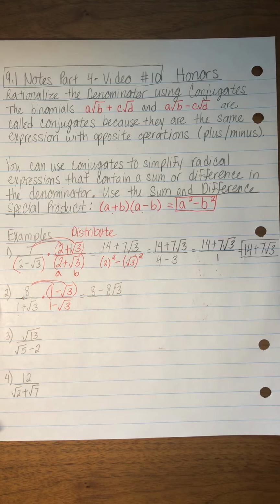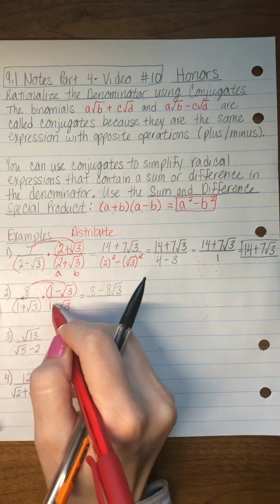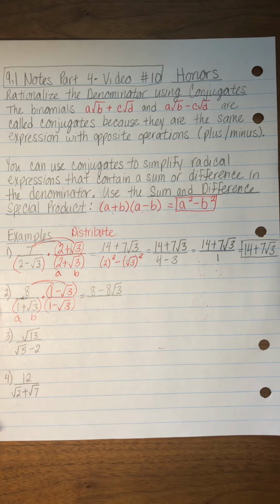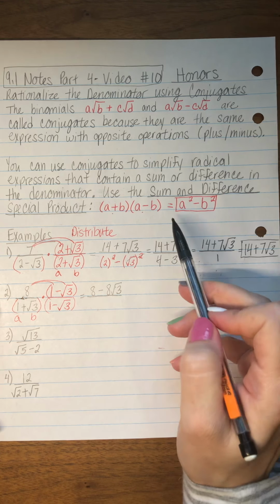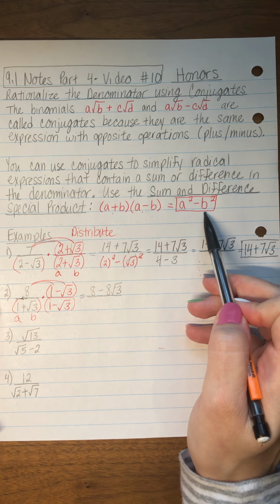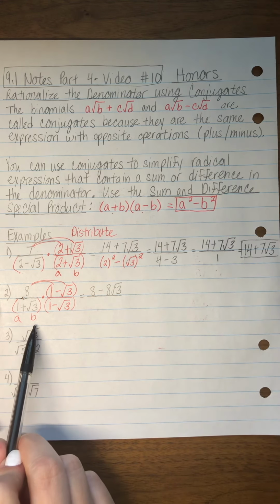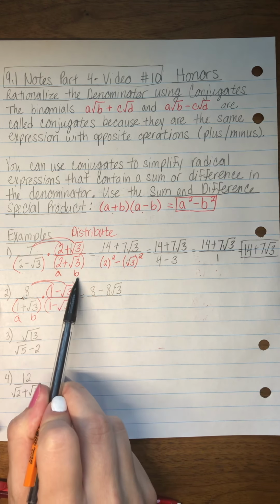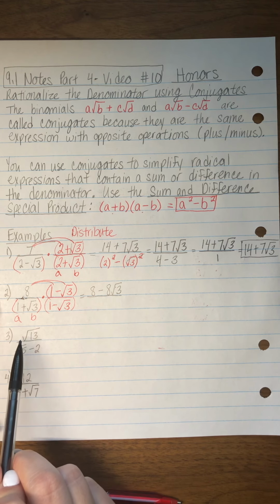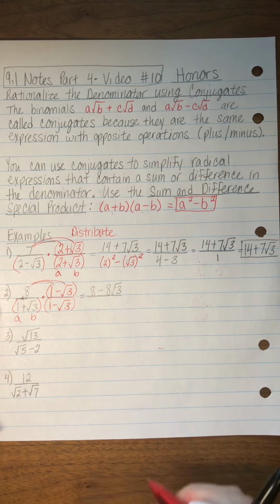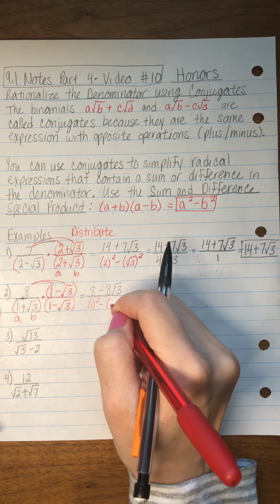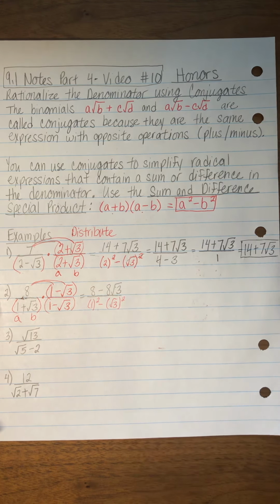Let's multiply in the denominator. We're going to, again, use the special product. This is our A and this is our B. And remember, our special product is A squared minus B squared. Notice how I picked the A and the B from the sum. I did the same thing up here. I picked the A and the B from the sum, but it doesn't really matter which ones you use. So let's plug it in. It's going to be 1 squared minus the square root of 3 squared.